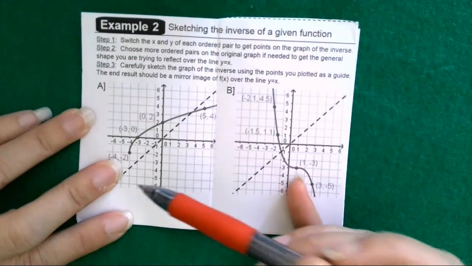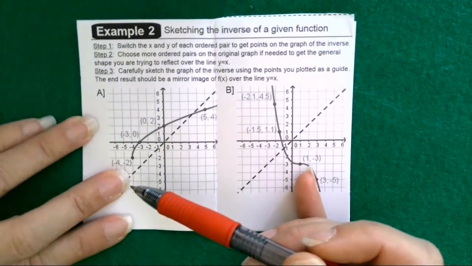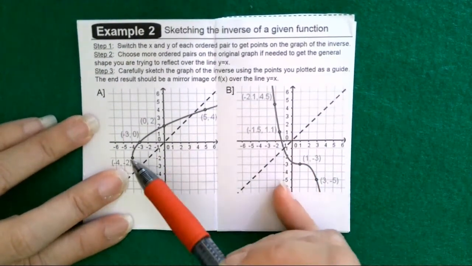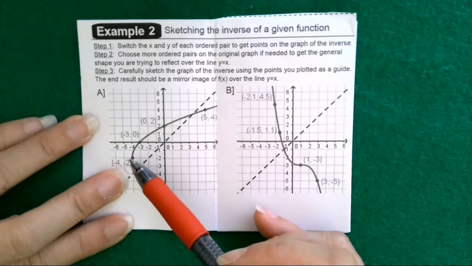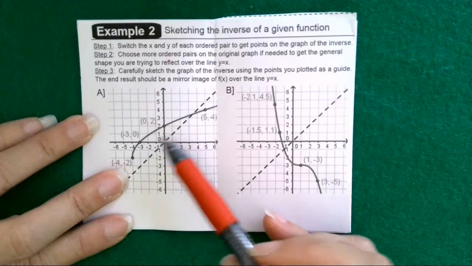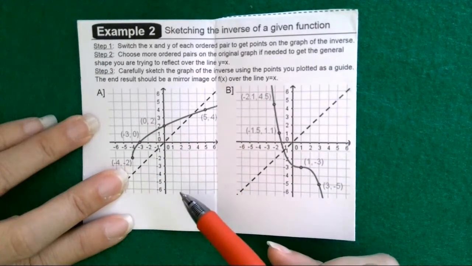In example 2, we're going to sketch the inverse of the function that's shown here. And from our parent graphs lesson that we did in the last videos, the graph that we're looking at here is a square root function, right? We can tell because it has an endpoint and it's graphing half of a sideways parabola.